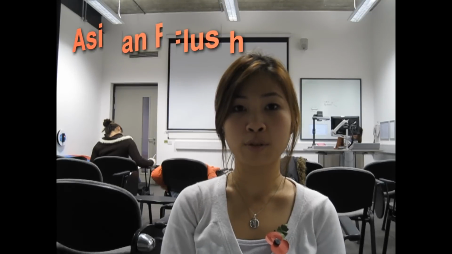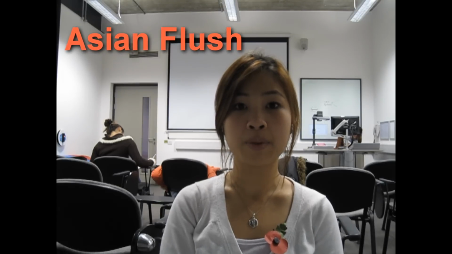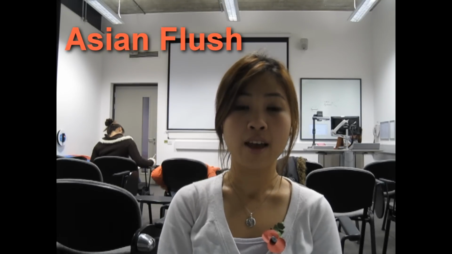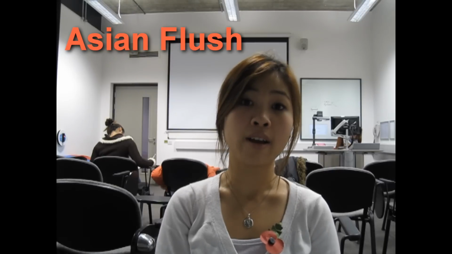When a person is having difficulty handling alcohol, they tend to develop an increase in body temperature and an increase in heart rate, followed by a reddening on the face and on the neck. Here's an example. This is known as an Asian flush. It is more common in Asian descendants because they lack the genetic code of ALDH2 alleles.